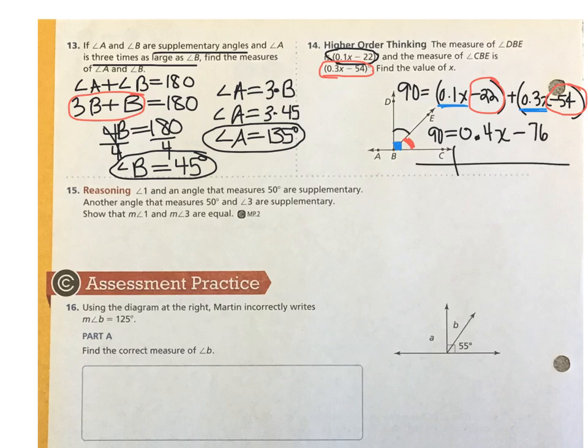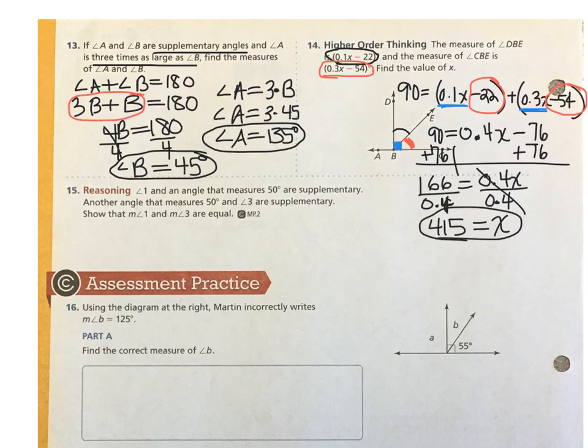So now we've got a two-step problem. And to solve that, we're going to add 76 to both sides. So 4/10 x on the right equals 166 on the left. Next, divide both sides by 4/10. Because remember, we want the value of x. So to do that, we need to divide both sides. And 166 divided by 4/10 is 415. So the value of x is 415.